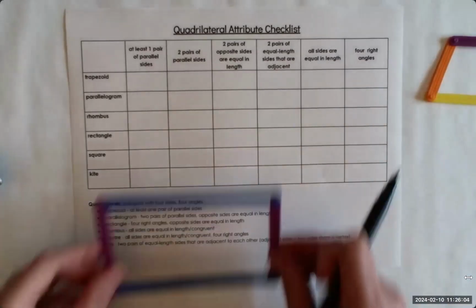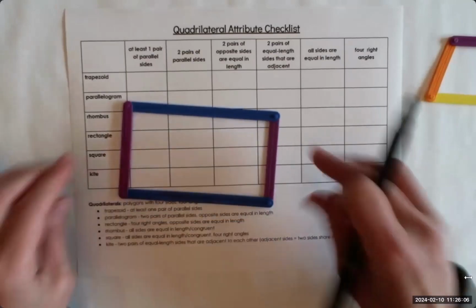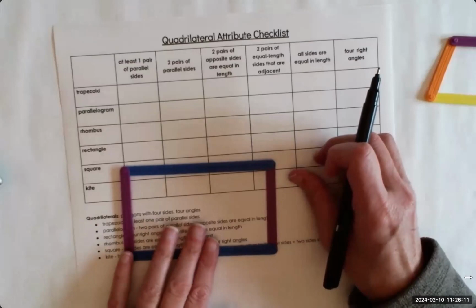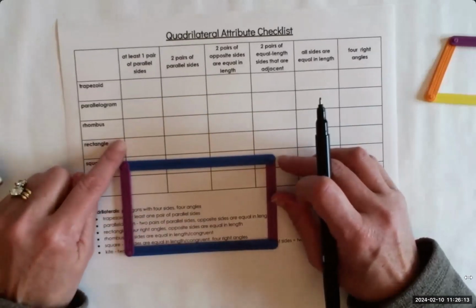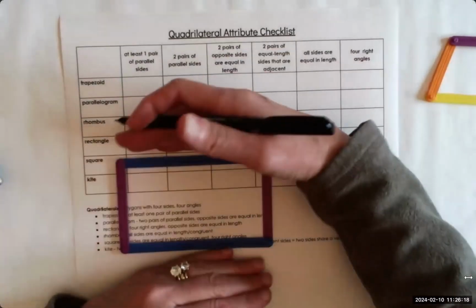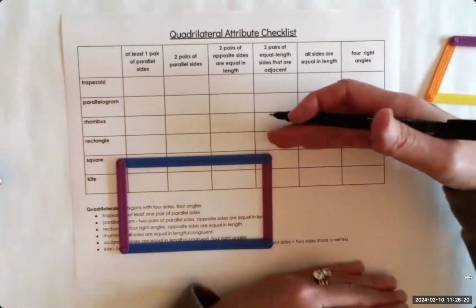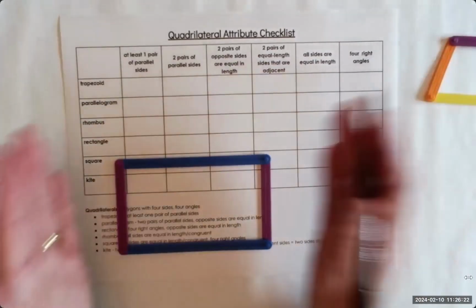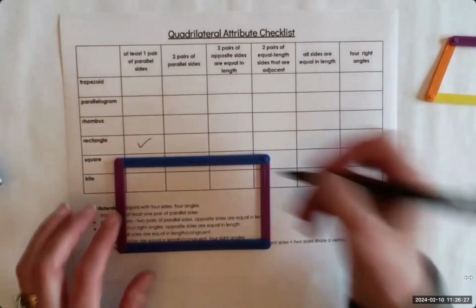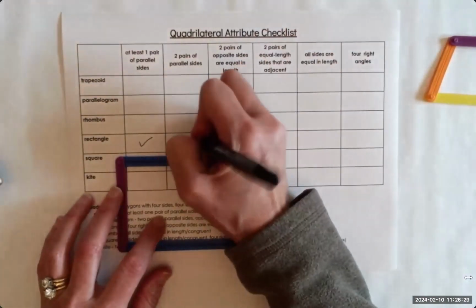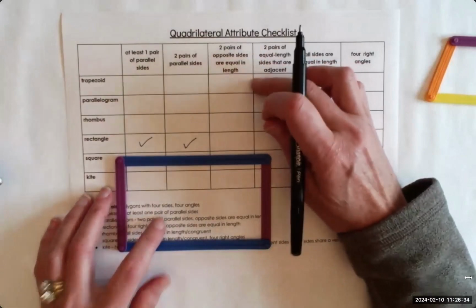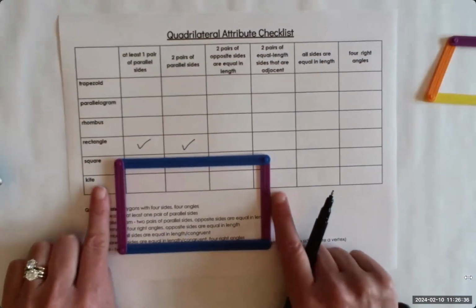Again, let's take a look at our rectangle here. I intentionally built this with our Anglegs. When I look at a rectangle, does it have at least one pair of parallel sides? And this side is parallel. These lines remain equidistant apart, and these sides are parallel. So yes, it has at least one pair. In fact, it has two pairs of parallel sides. It actually has two pairs of opposite sides that are equal in length.